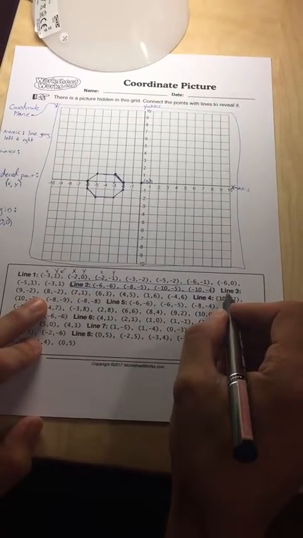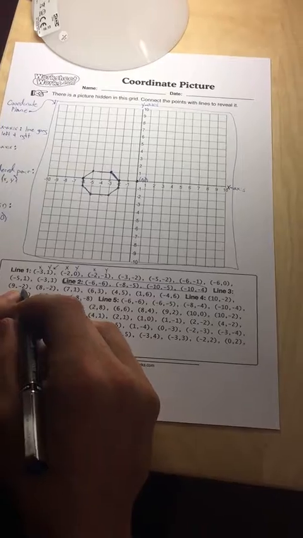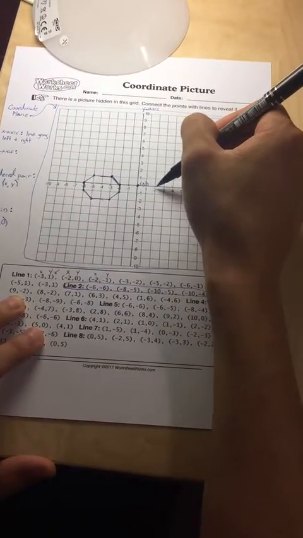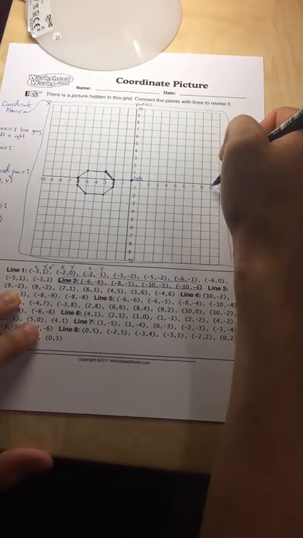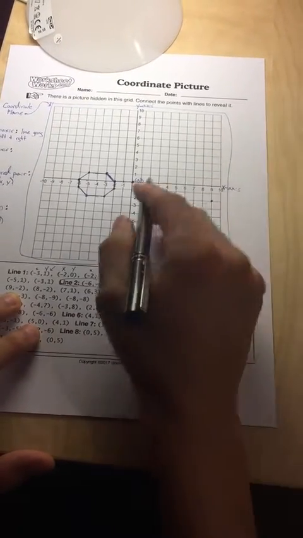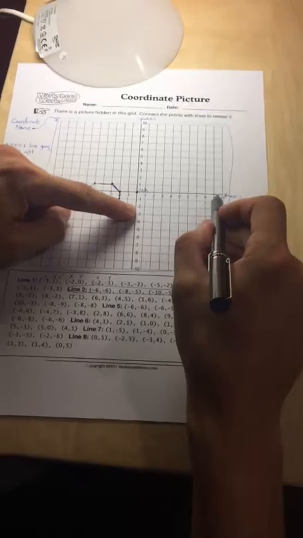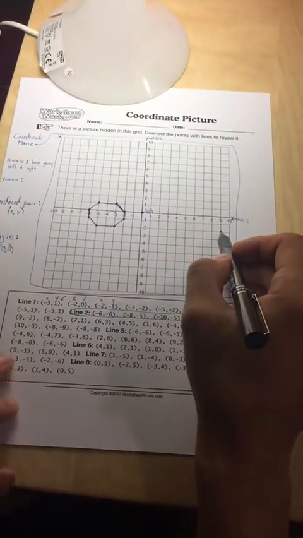Okay, I'm gonna do line 3. Line 3, 9, negative 2. 9, 1, 2, 3, 4, 5, 6, 7, 8, 9, negative 1, 2. So 9, negative 2, bring them together. There it is, okay? That's that one.